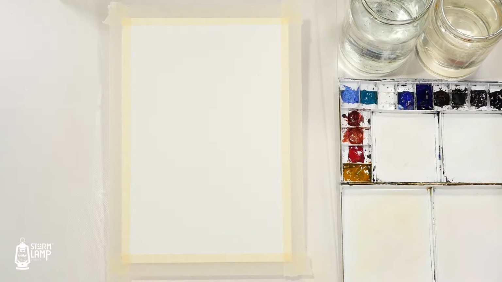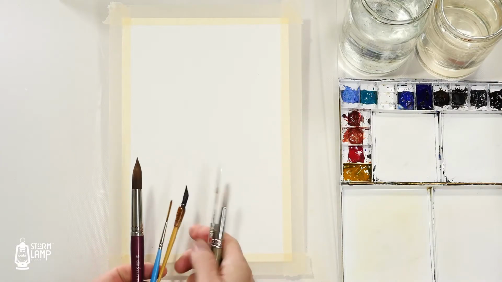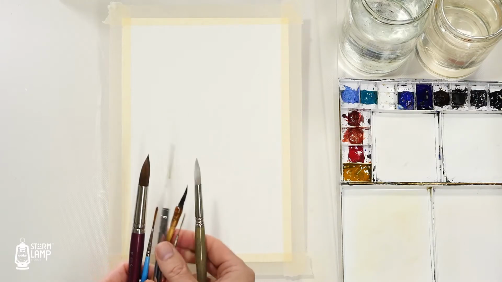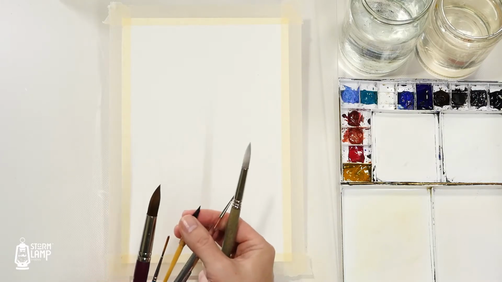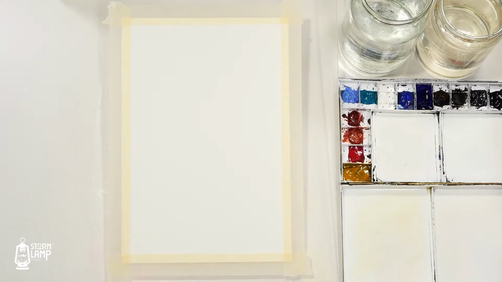Okay, so some of the brushes that I'll be using today, I've got a 16, I've got a 12, and then a couple of riggers and a couple of smaller size ones.